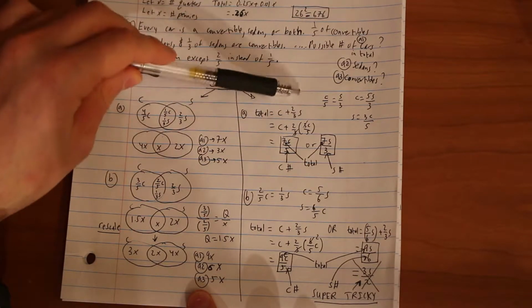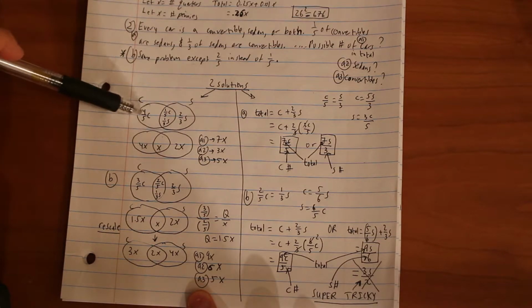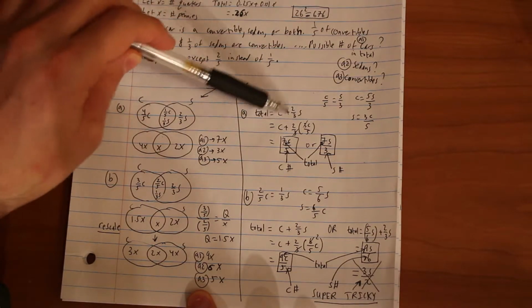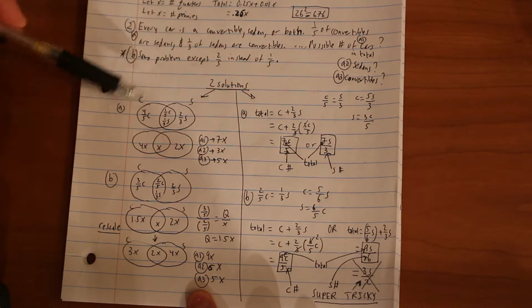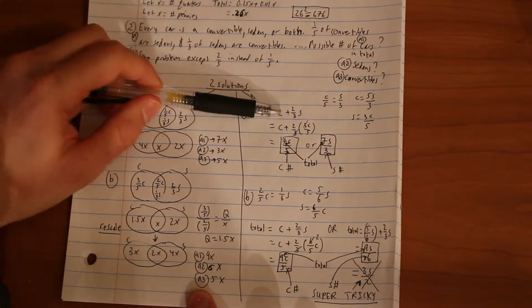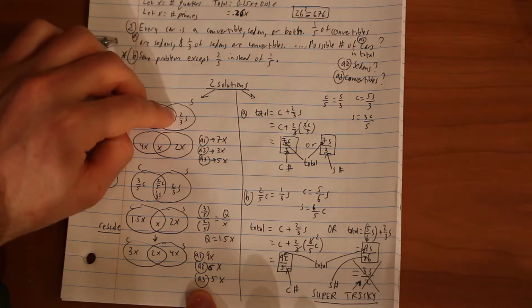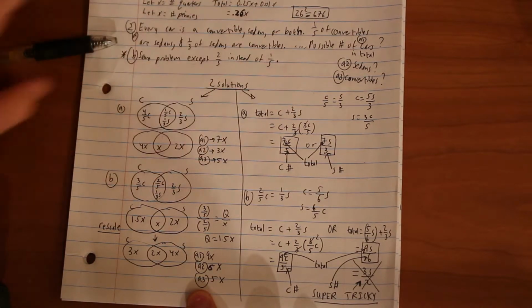Also, you could have done this in terms of S's. You could do a whole S plus 4/5 of a C. So this is not the only way to construct the total, but we'll just go with this one, like left to right. Okay, so that's your total. We have these two regions, which are your C plus the 2/3 of S.